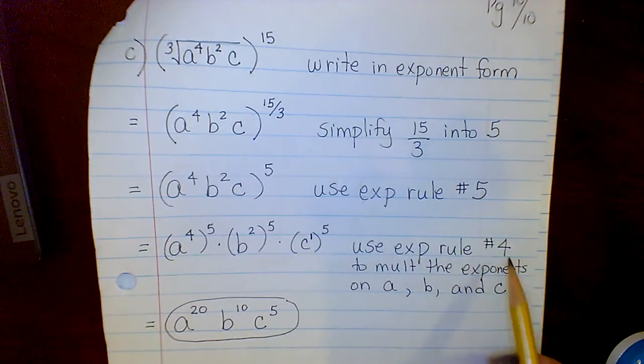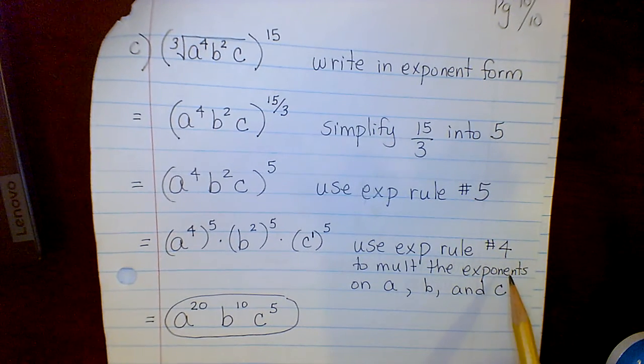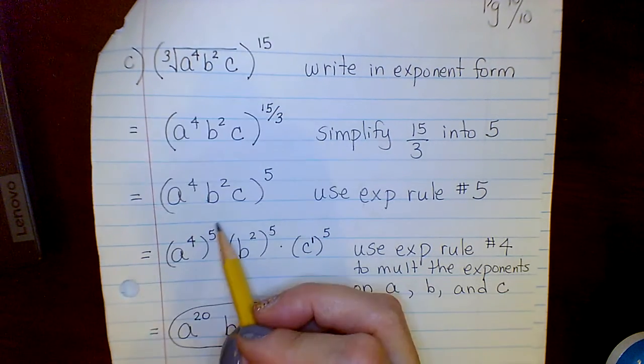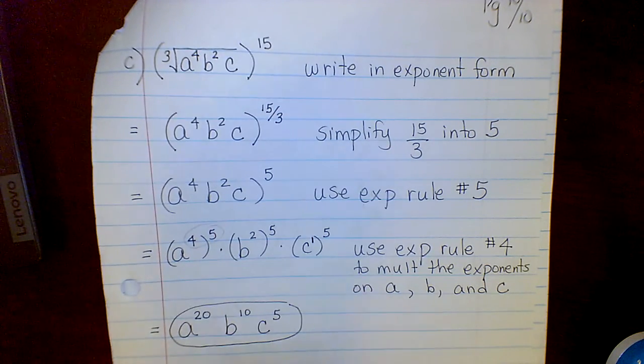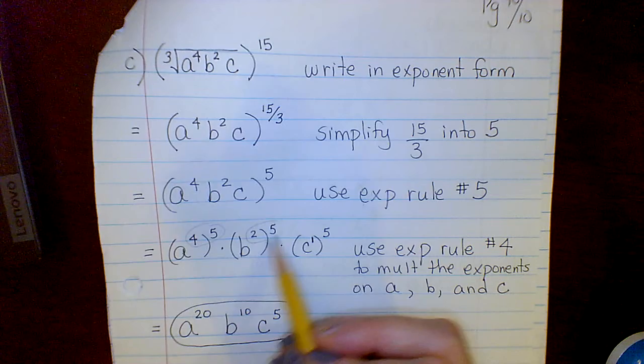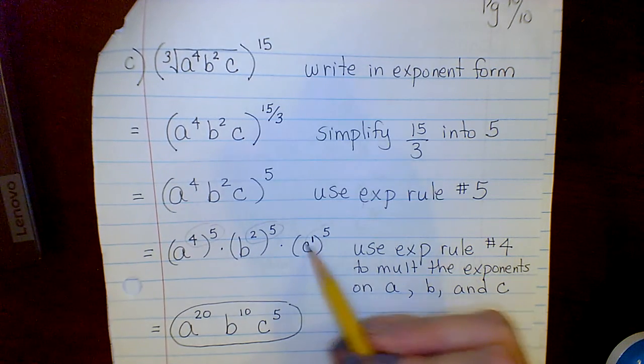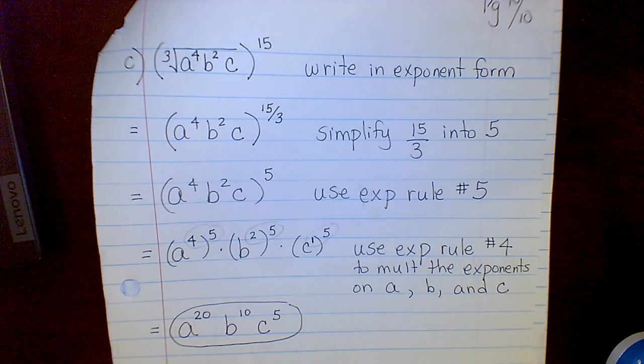Then I'm going to use rule number 4 to multiply the exponents. So I'm going to multiply those and get 20. I'm going to multiply those and get 10. And I'm going to multiply that 5 and that 1 and get 5. So there's a lot happening here, okay?